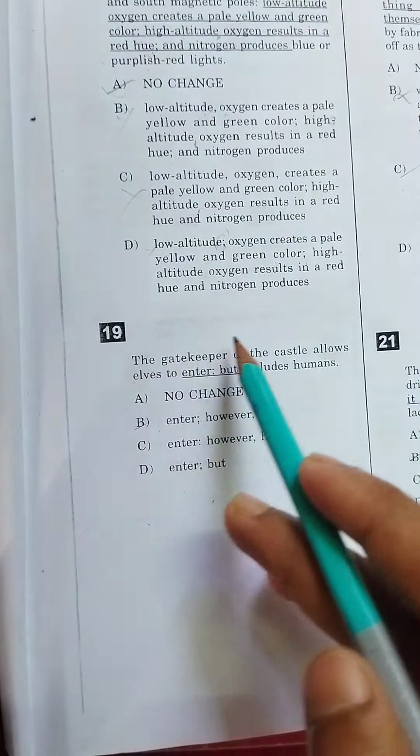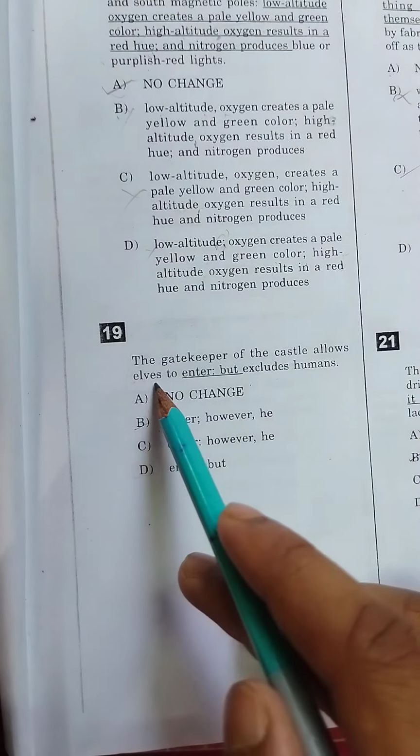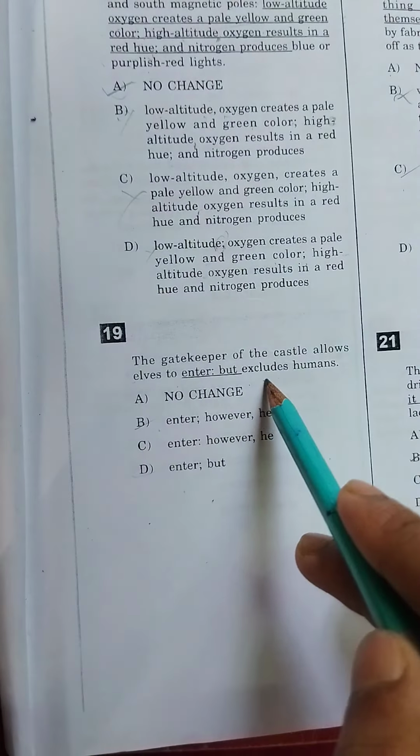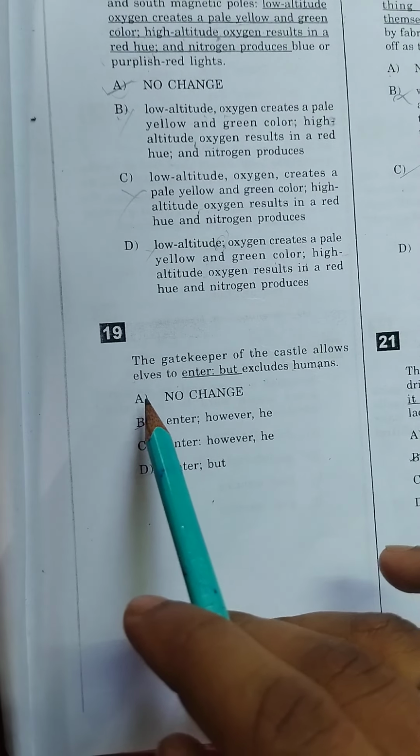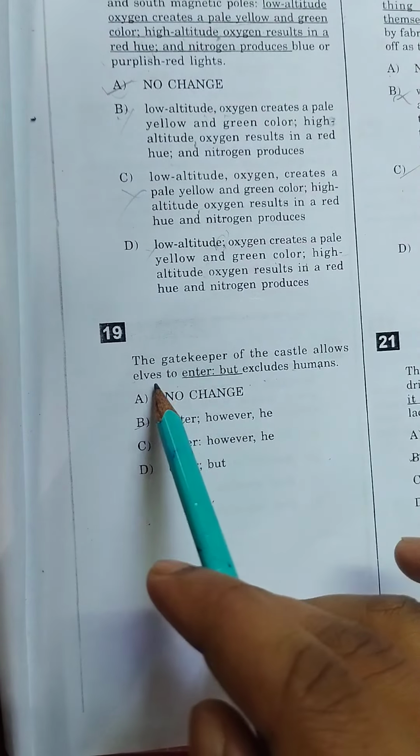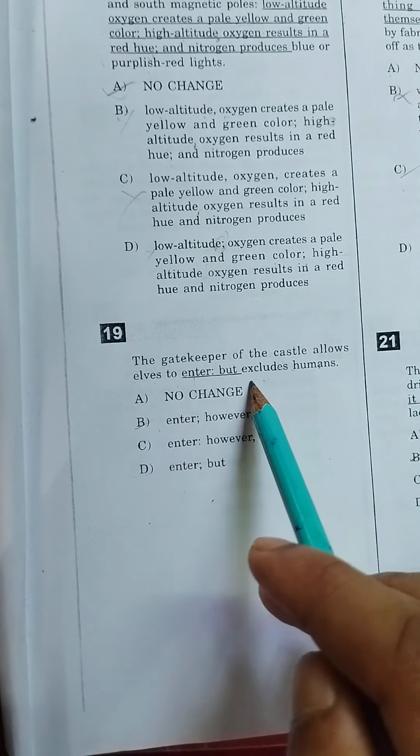The gatekeeper of the castle allows elves to enter but exclude humans. The gatekeeper of the castle allows elves to enter but excludes human.